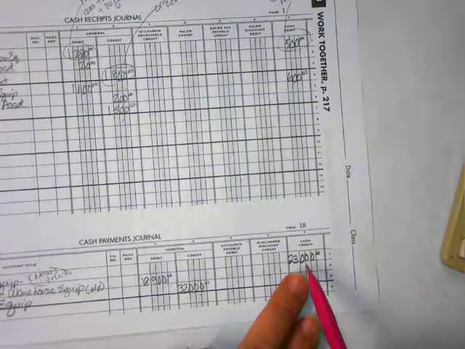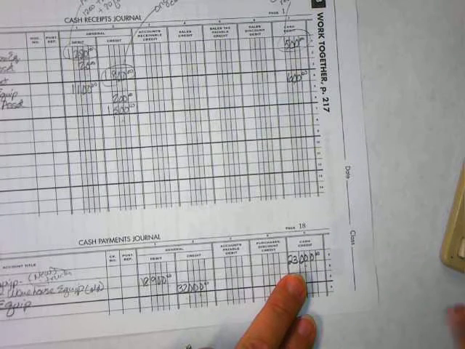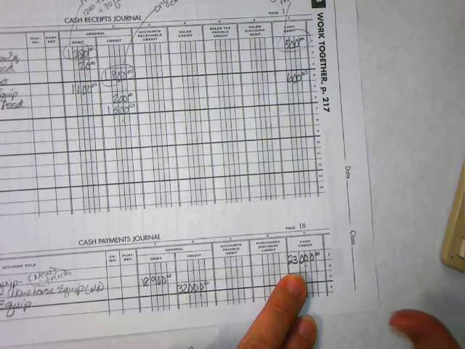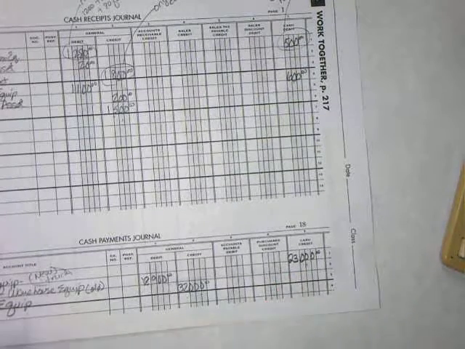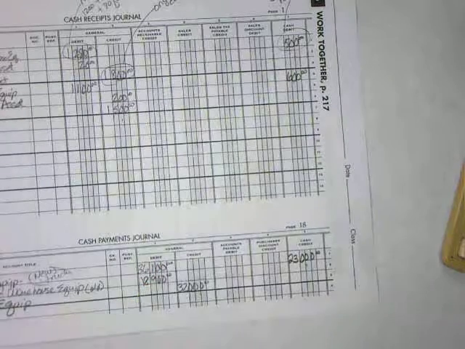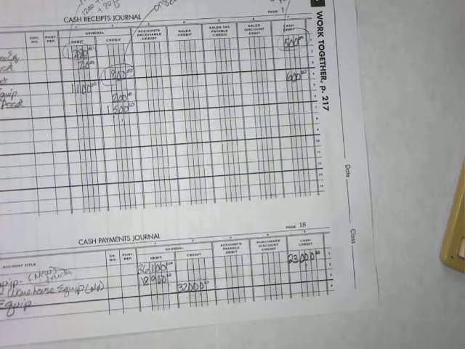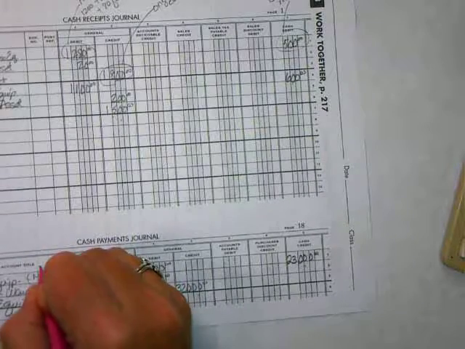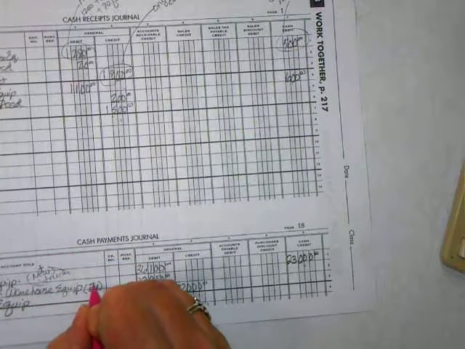13,100. That's the value of our old truck plus the amount of cash, 23,000, gives us 36,100. So that is the value of the new truck. 36,100. And again, making sure all the debits equal all the credits for that transaction. So we're adding the new truck. We're taking off the old truck.